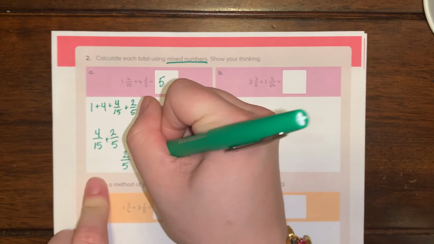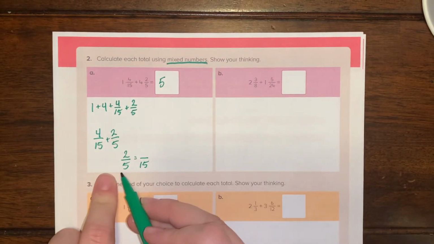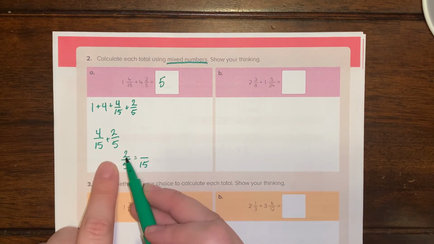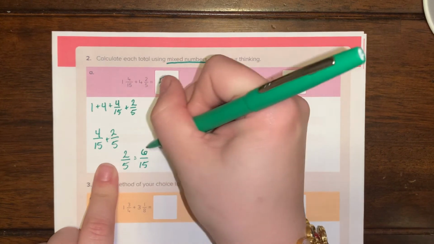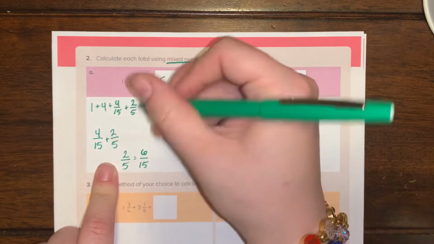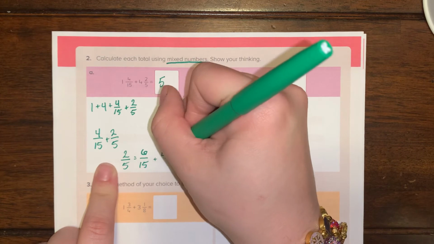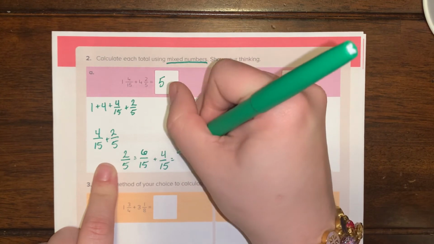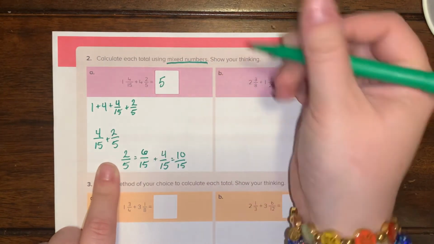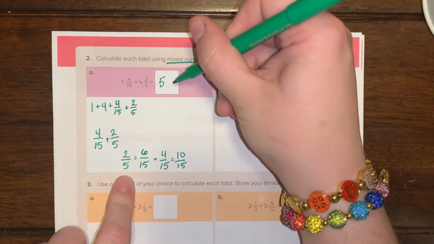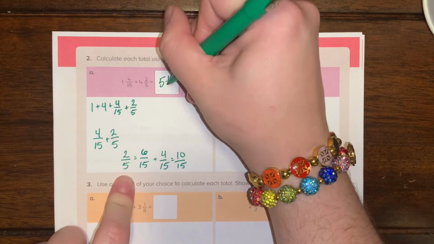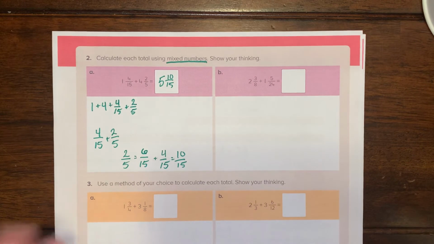So let's change our 2 fifths into fifteenths. Let's take our 2 fifths. We want it to be 15. 5 times 3 is 15. 2 times 3 is 6. So our new answer will be 6 fifteenths plus 4 fifteenths, which is 10 fifteenths. So we'll bring that up here and we'll do 5 and 10 fifteenths. That's your answer. So it's as simple as that.